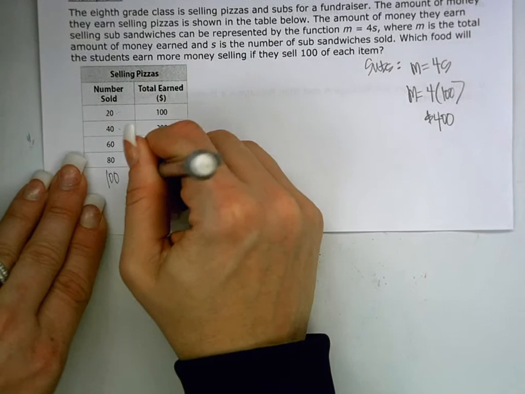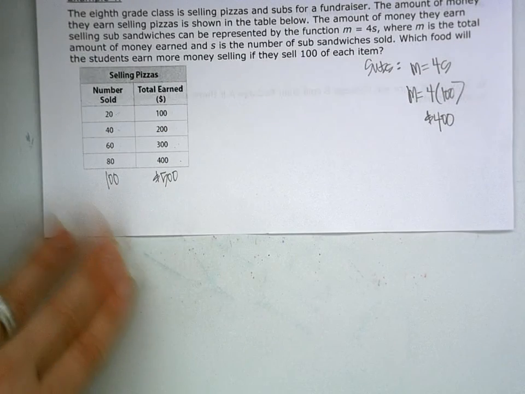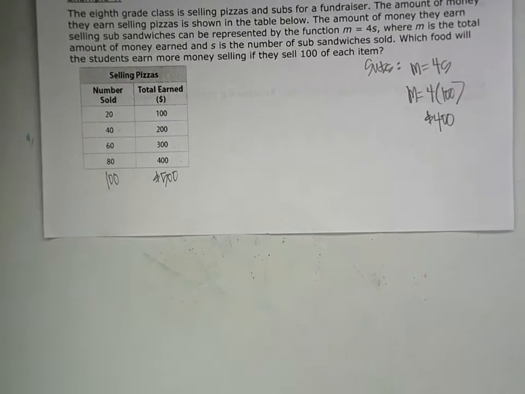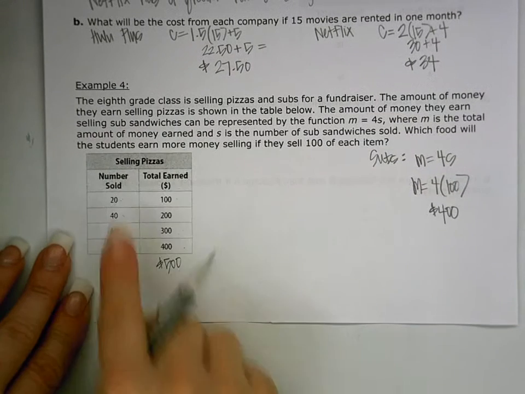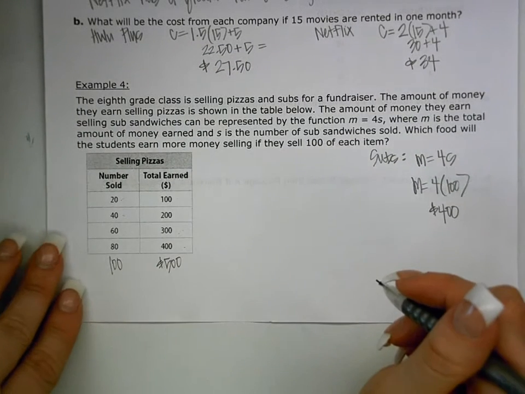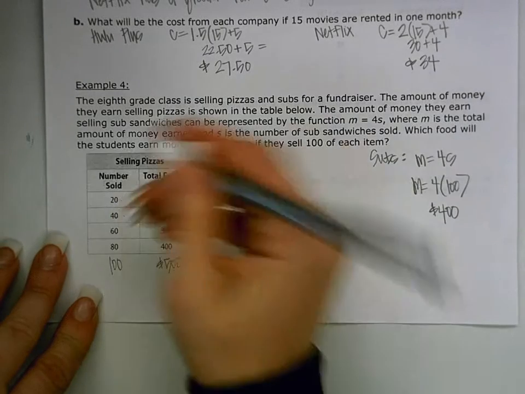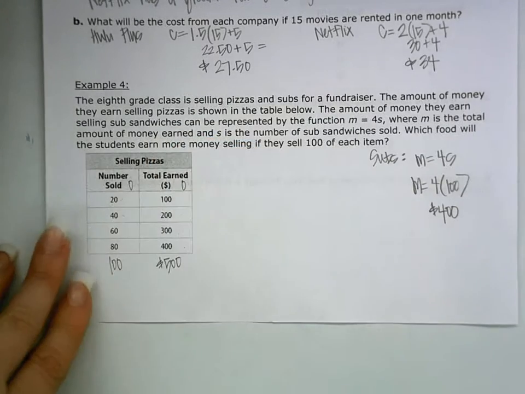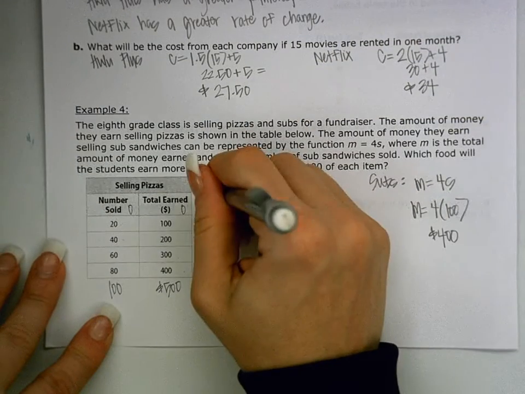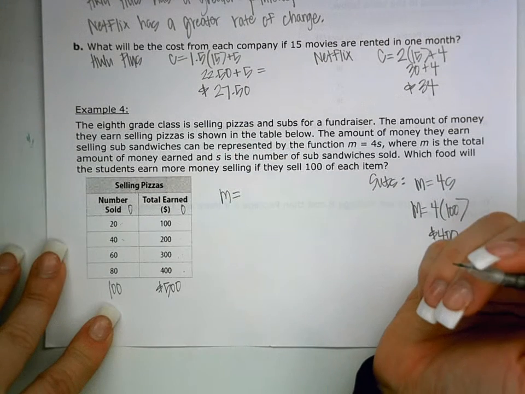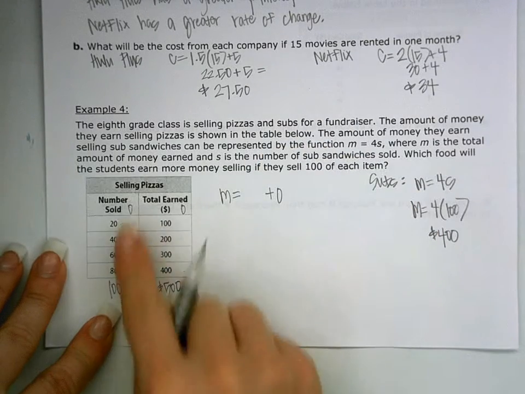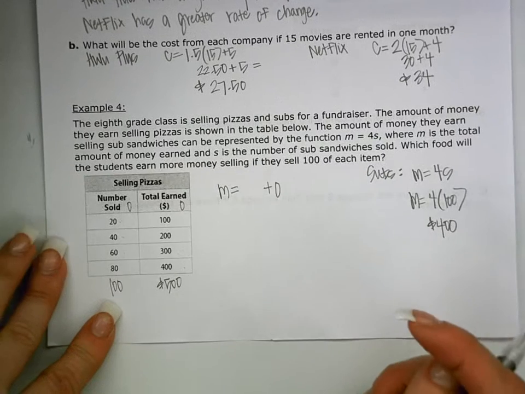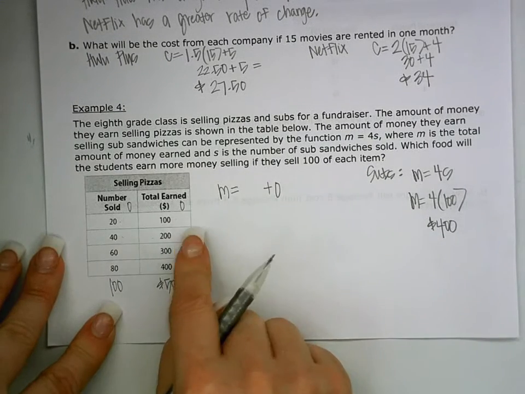For 100, they would earn $500. Now, could you also go backwards and figure out what is the y-intercept? What would be the y-intercept? So if they sold 0, how much would they earn? If you went backwards, if they sold 0, they would earn 0. So could you find the amount of money they earn per pizza? Because we know that its y-intercept is basically plus 0. How much do they earn per pizza? How much do they earn versus how much they sold?